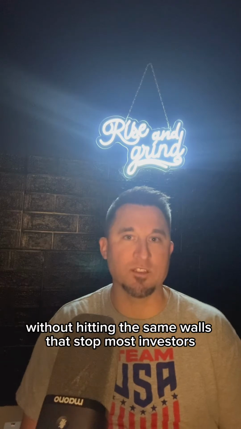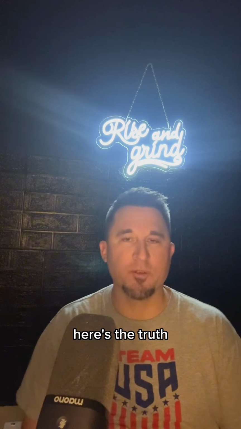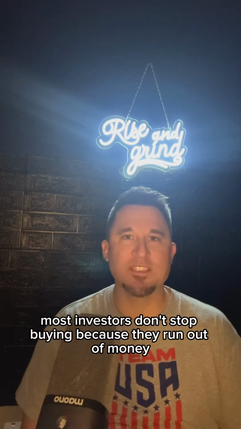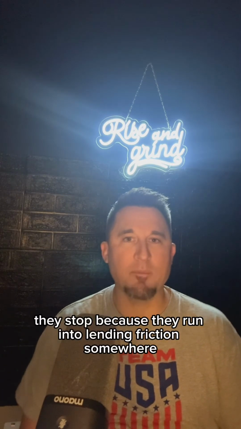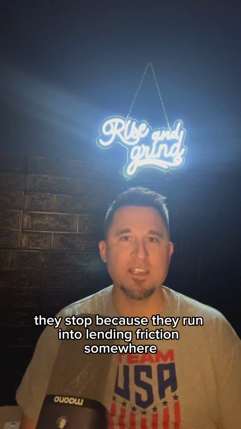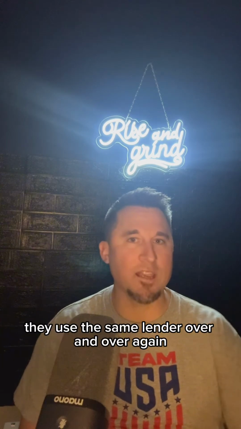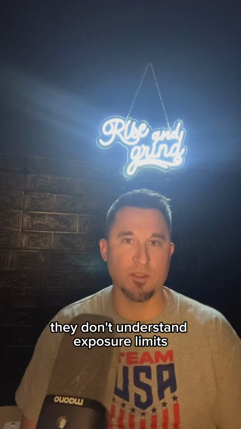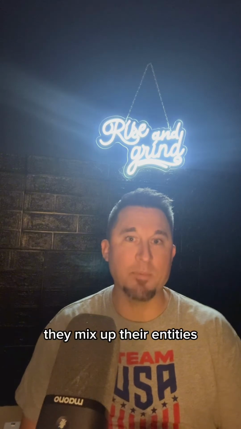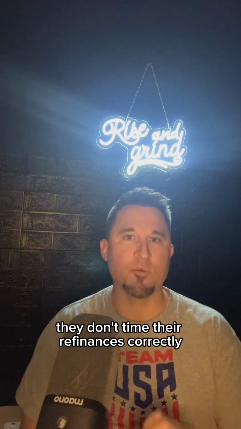stop most investors. Here's the truth: most investors don't stop buying because they run out of money, they stop because they run into lending friction somewhere. They use the same lender over and over again. They don't understand exposure limits. They mix up their entities. They don't time their refinances correctly.